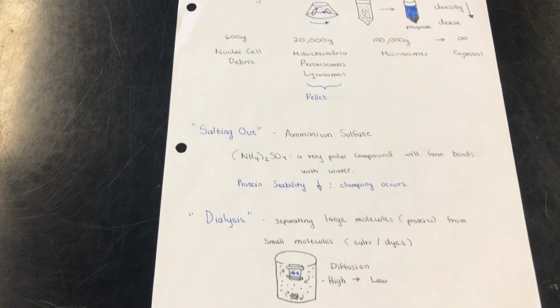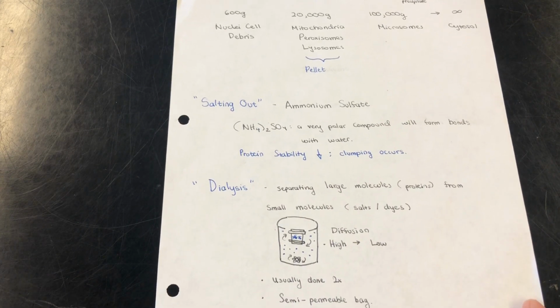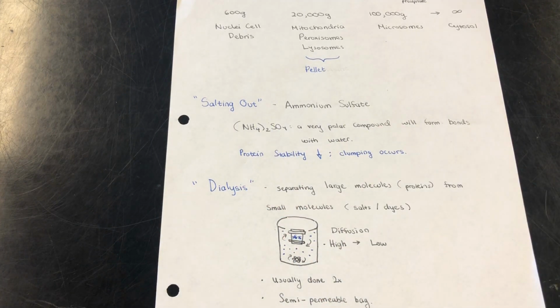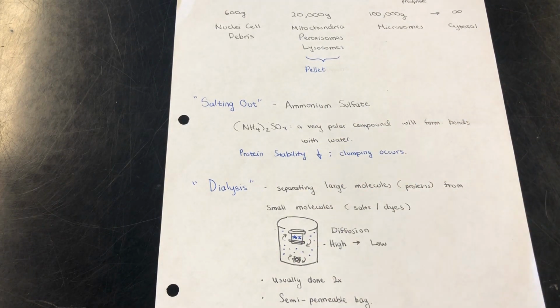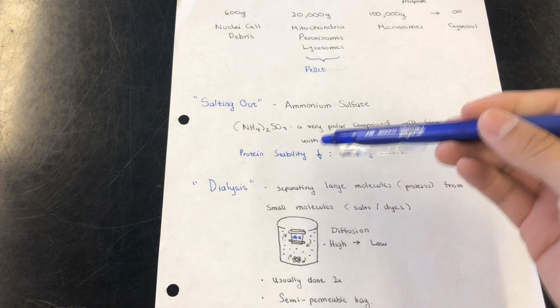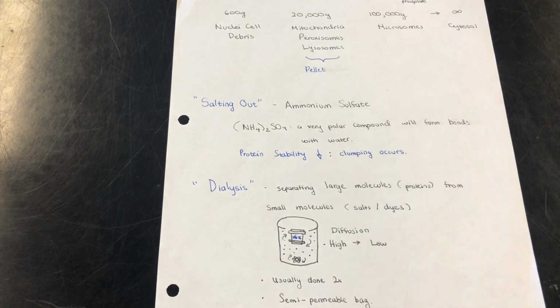So moving to the next step, once you have it separated, you're going to want to proceed with salting out. Using ammonium sulfate, a very polar compound, this polar compound will bond with water and will prevent the protein or enzyme from bonding to water, decreasing its stability and allowing it to bond to itself, which you will see as some form of clumping.